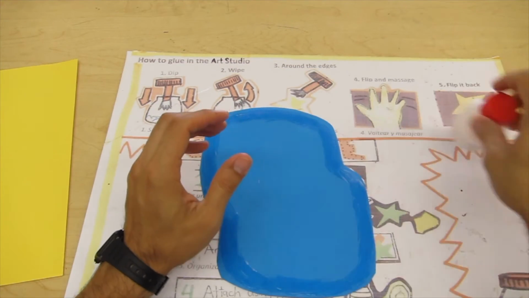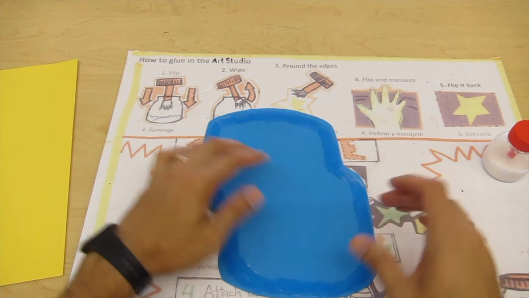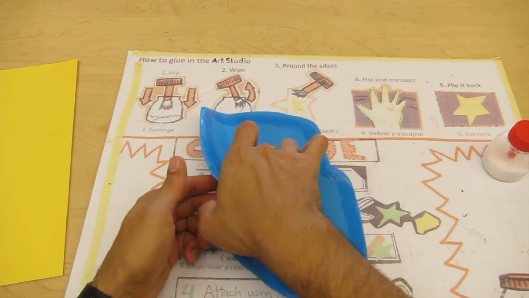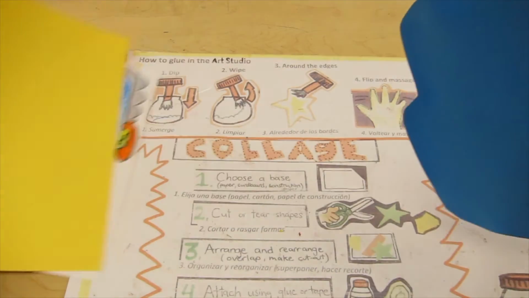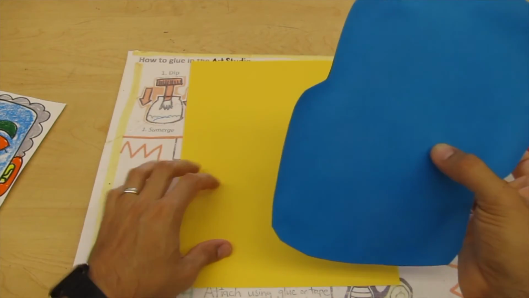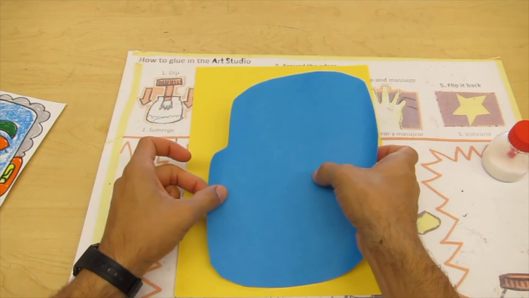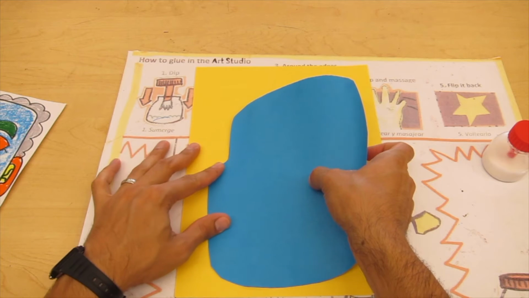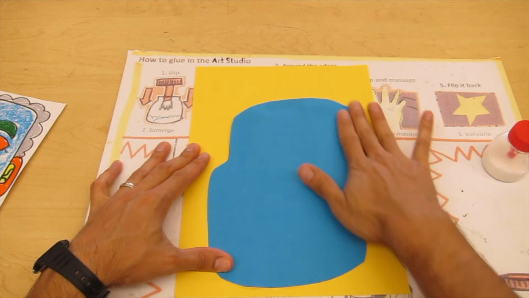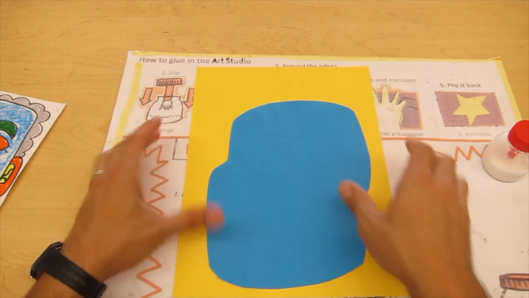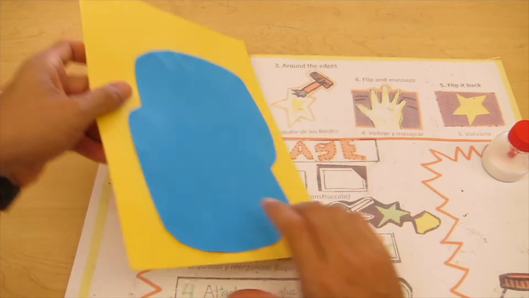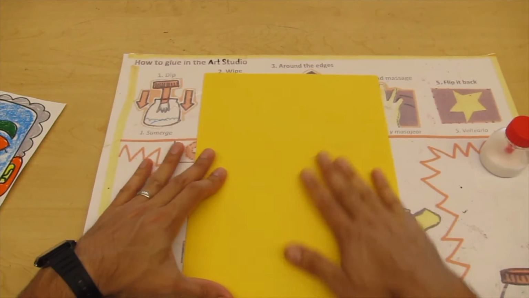Once you're done, close your glue so it doesn't spill. Get your paper, put it onto your base paper. Lightly give it a massage, flip it over, and then give it a really good massage.